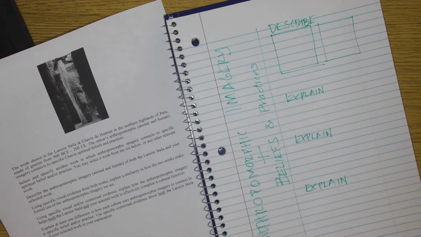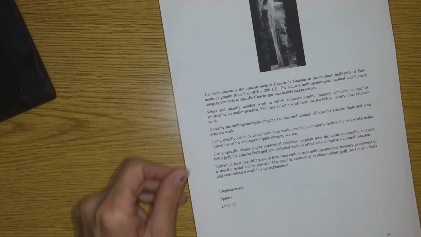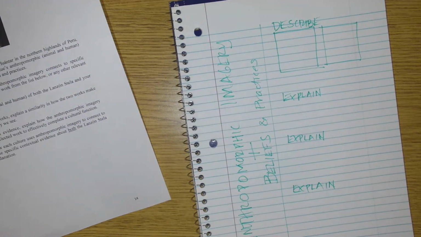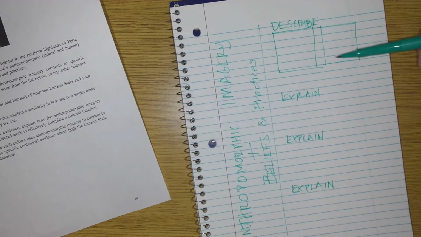Now, as long as you are able to kind of visualize the different pieces or parts of the questions, that's what our job is here. And it starts off by saying, okay, describe the anthropomorphic imagery of both the Lanzón stela and your selected work. Okay. Having looked at the samples, I know that sometimes describe is going to be part of explain. So I'll show you that when I debrief the question. But for now, all we're having to do is describe.